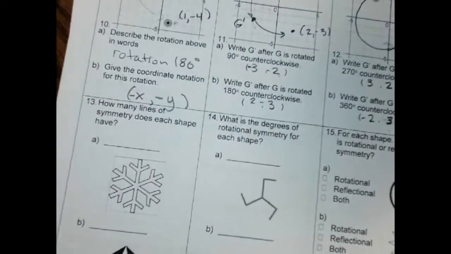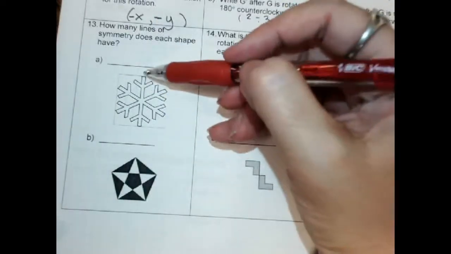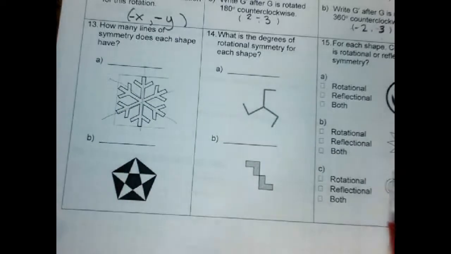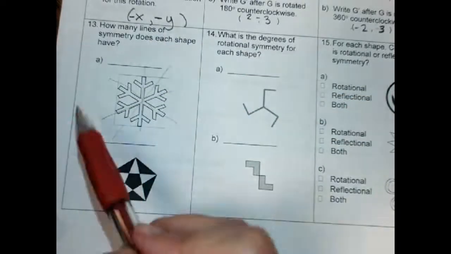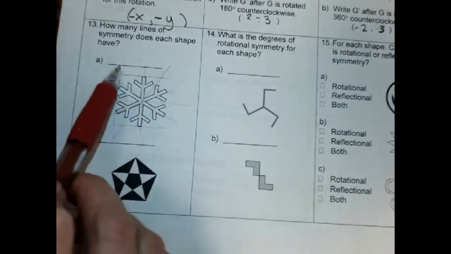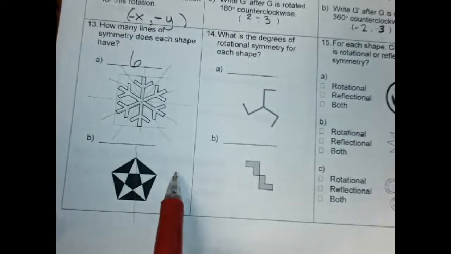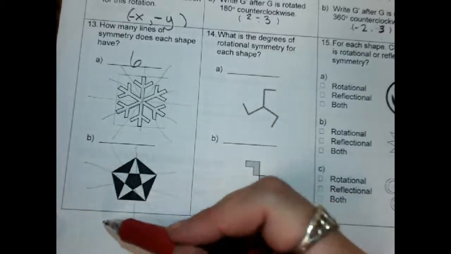Then we also talked about these symmetries. Lines of symmetry just has to do with how many places I can fold this on. Well, for instance, on this snowflake, I could fold it along each one of these, so that's 3. I could also fold it in between like this. So that's 1, 2, 3. So that makes 6 total. What about this star? Well, we talked about stars before. Basically, I can do it through each one of these points, like this. I could fold it on each one of those, so that's 5.